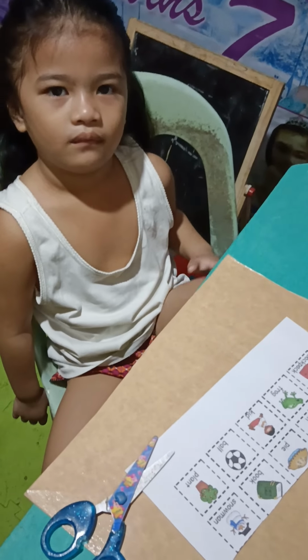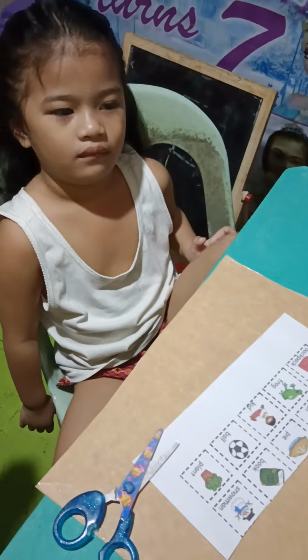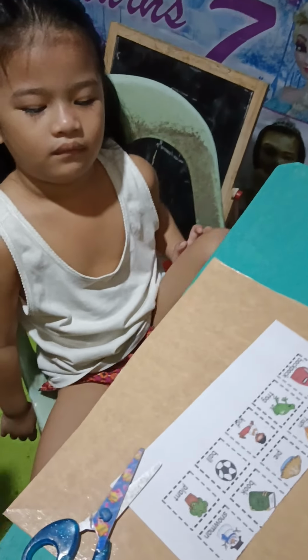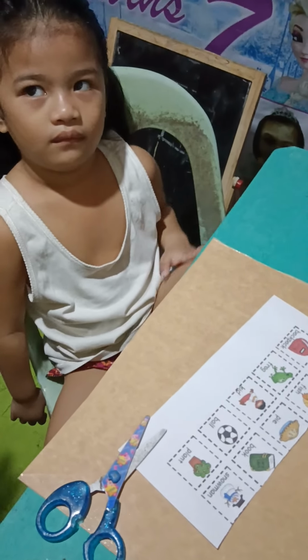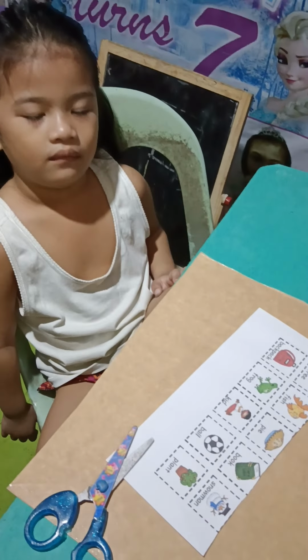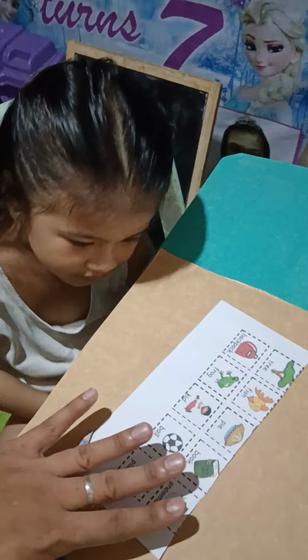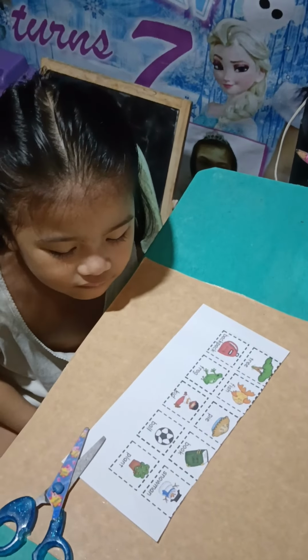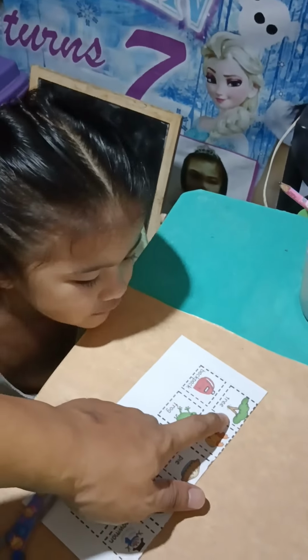So you have to identify if it's living or non-living. When you say living, it's alive. It moves, it grows. When non-living, it doesn't. You understand? So these are some examples of pictures of living and non-living. Let's say, for example, what picture do you see on the first one?